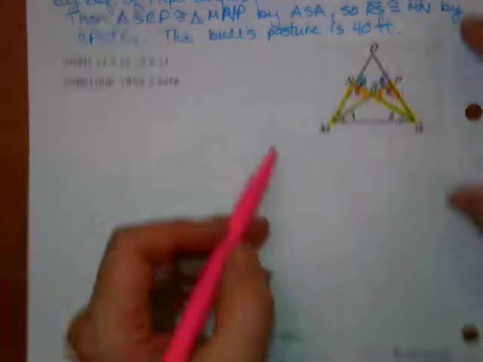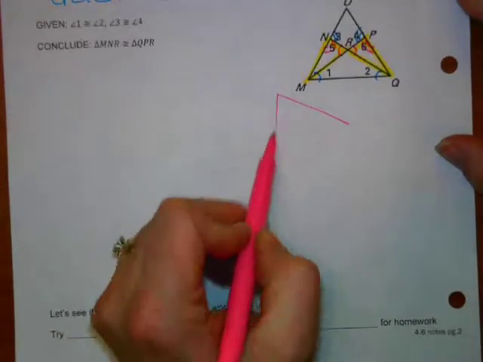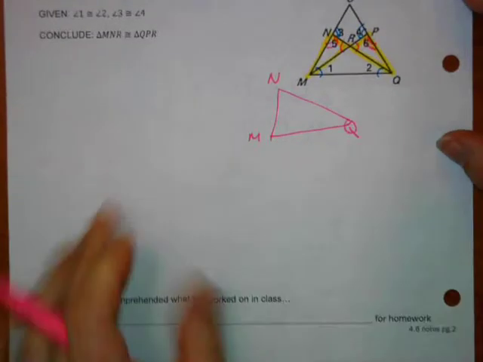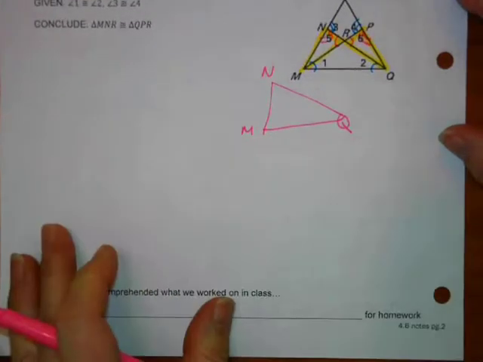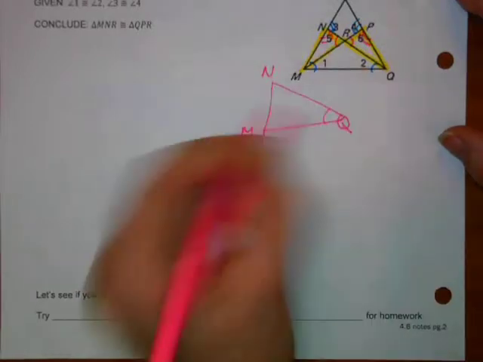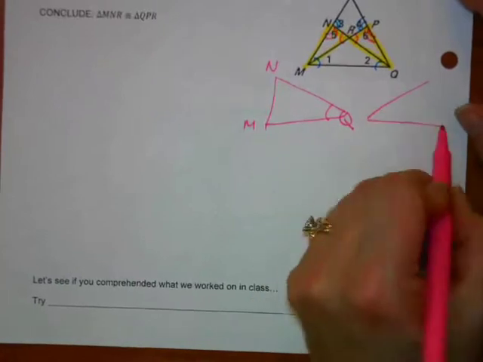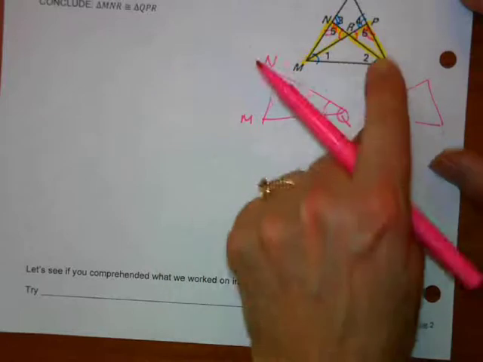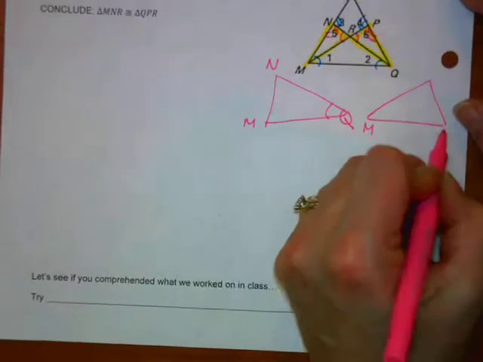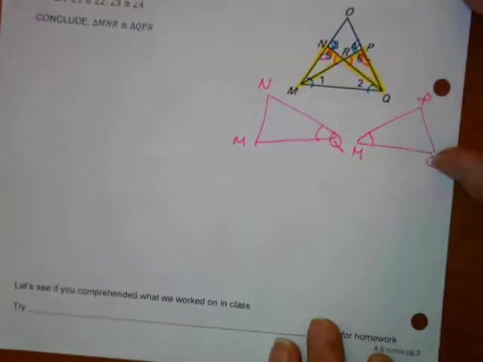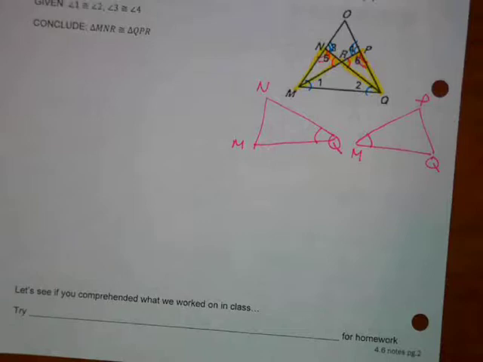I don't know. Let's draw a picture. Let's draw this. I'm sorry, this is a little bit off. And Q. So here, I know Q, and I'm going to draw this one here. So these are the big triangles that I'm drawing. This is M, Q, P. I know that those two are congruent to themselves. Yes? Yep. I'm good.